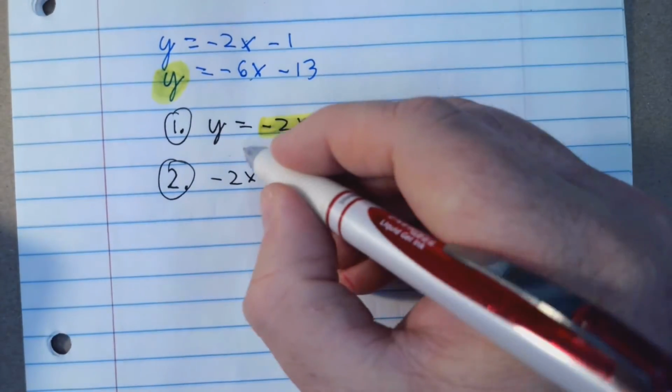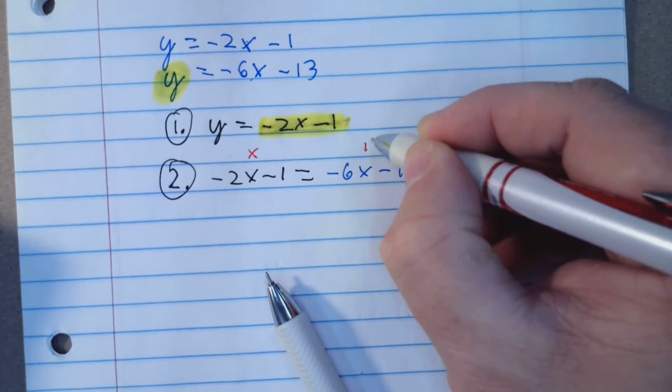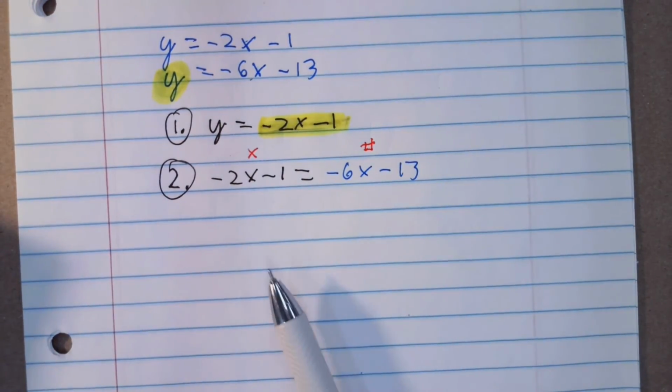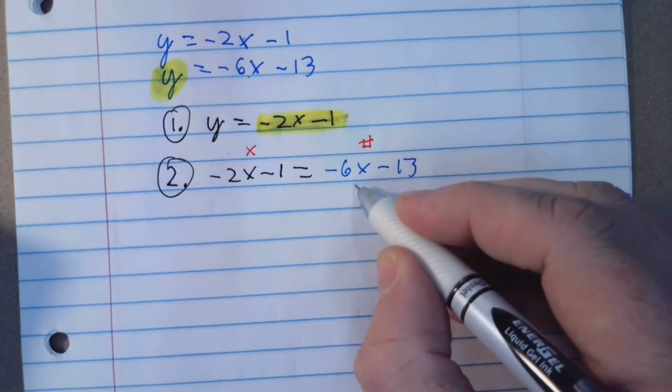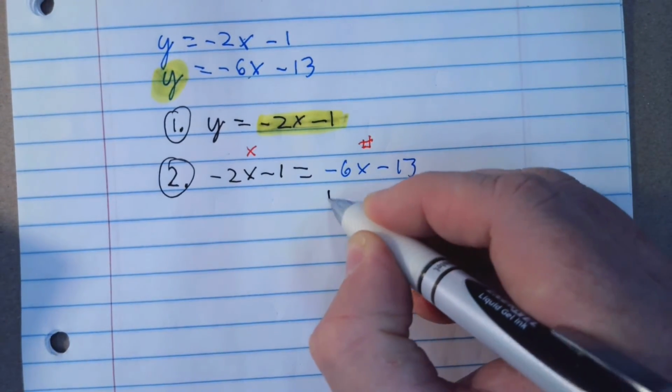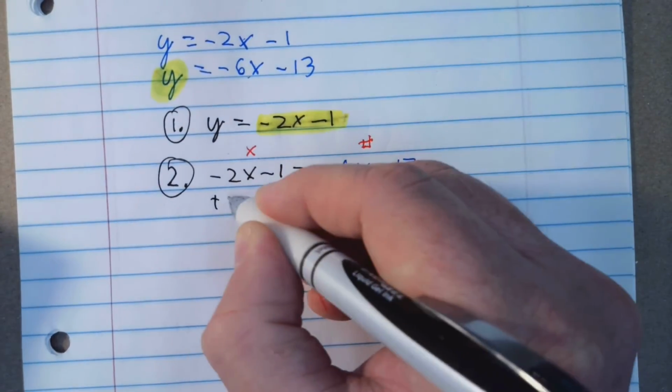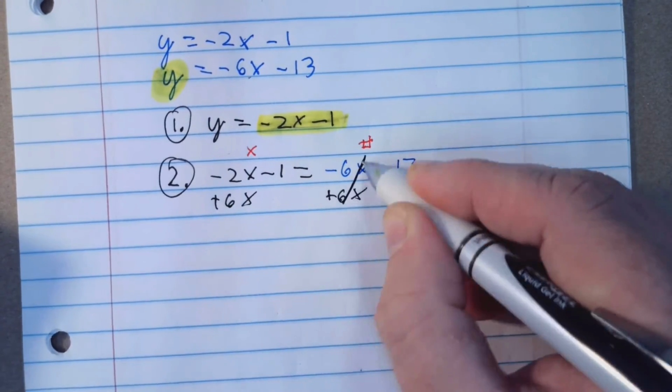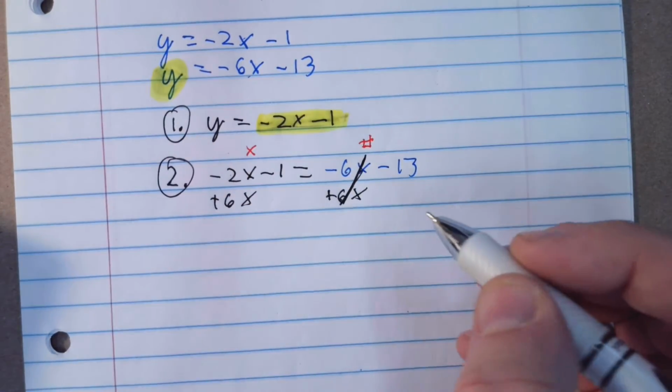Remember, I like my x's over here, and I like my numbers over here because it just looks prettier. You don't have to do that, but that looks prettier. So I'm going to add 6x to both sides. That cancels. Negative 2 plus 6 is going to be 4x.